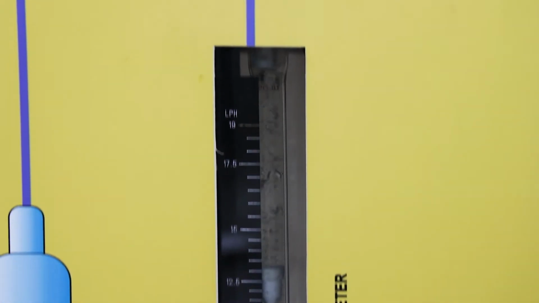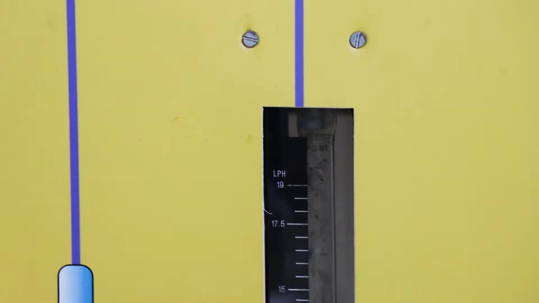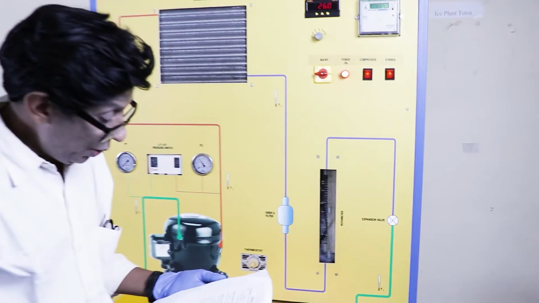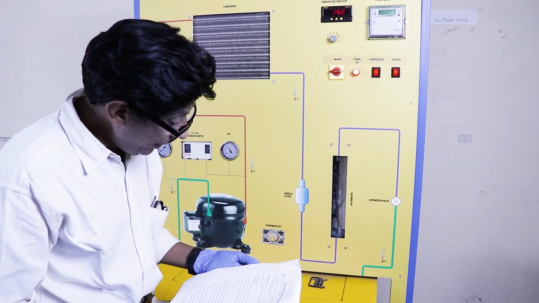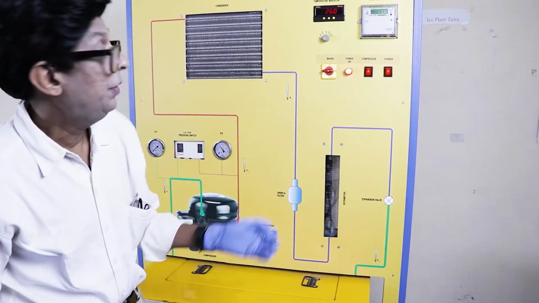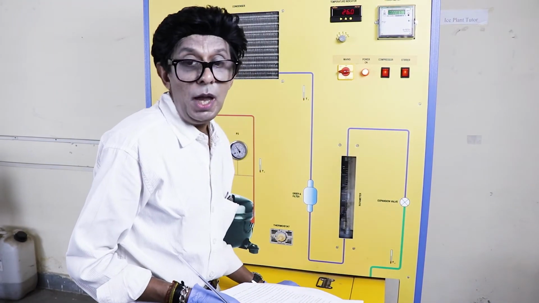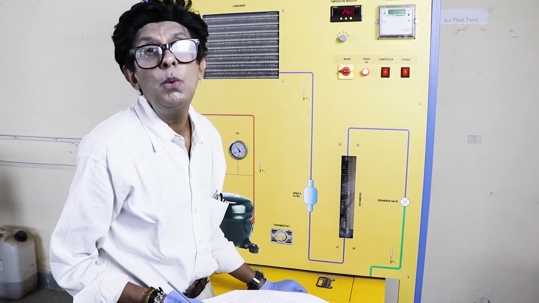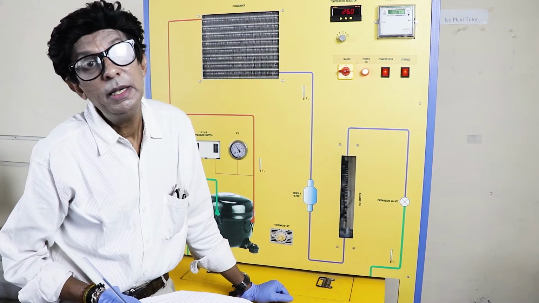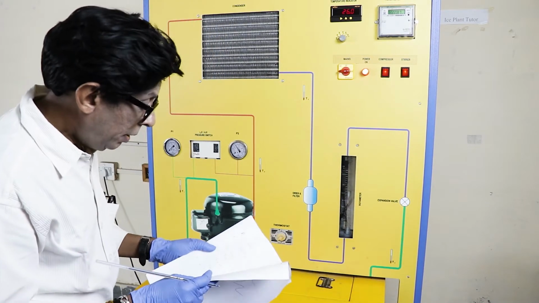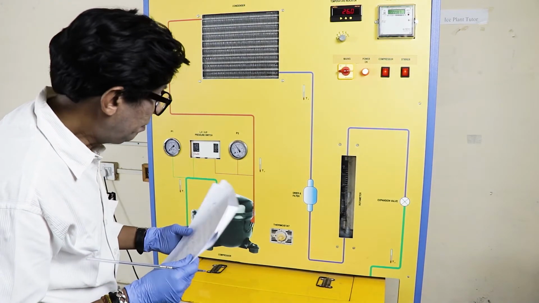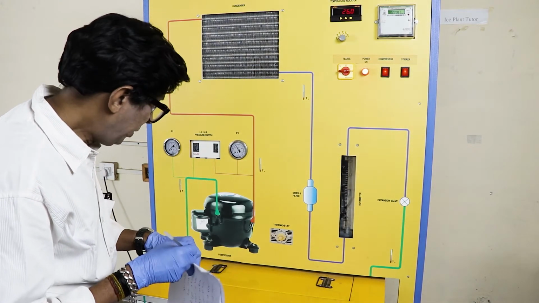Now this liters per hour has to be converted into our SI unit. So 1 liter per hour is equal to 0.00021 kg per second for this working substance. So we have to multiply and accordingly convert this liters per hour unit into kg per second. So that we do here, and then these are all the readings. We have completed the reading session here.